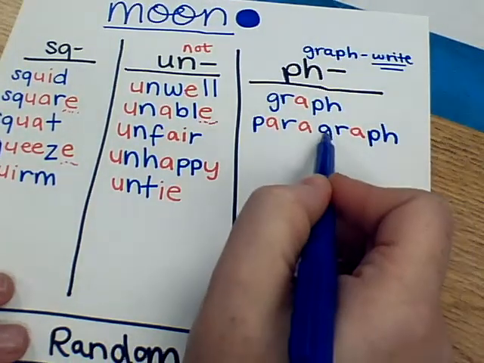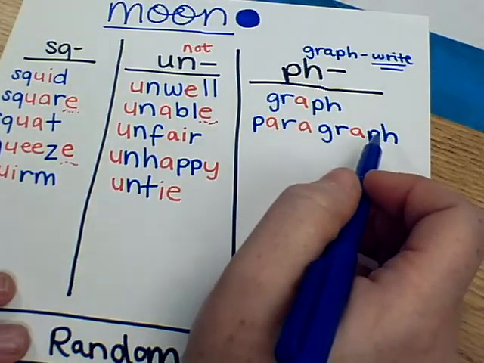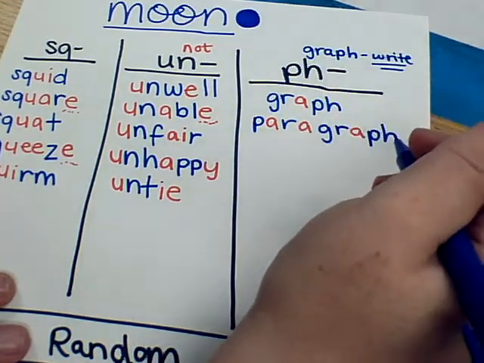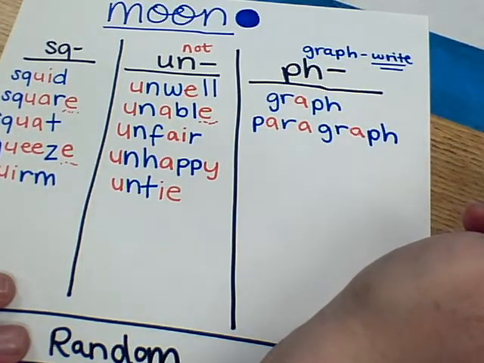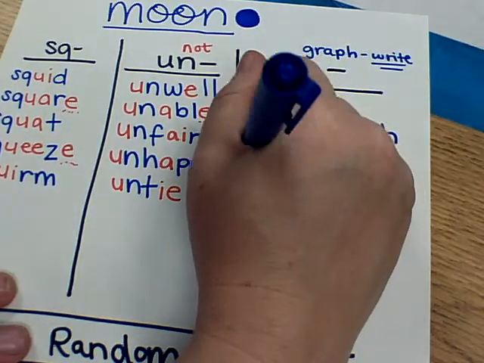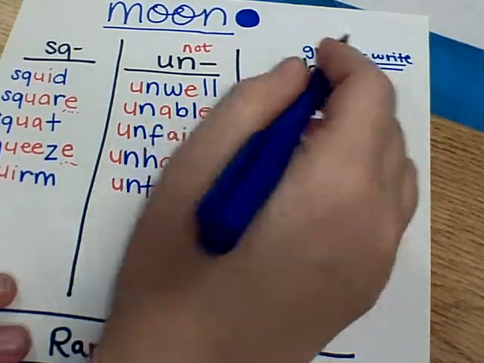Next up we have photograph. So once again we're going to have graph, but we're going to have the word photo in front of it. F. Do you hear that F sound? Sometimes that's an F and sometimes it's a PH. In this case it's a PH. So this one actually has 2 PHs in it.